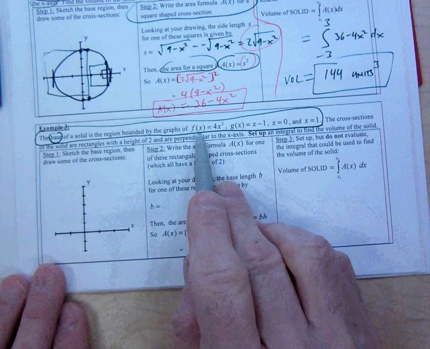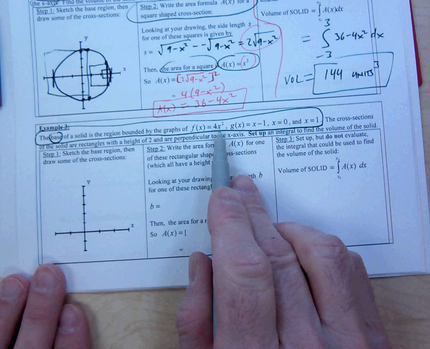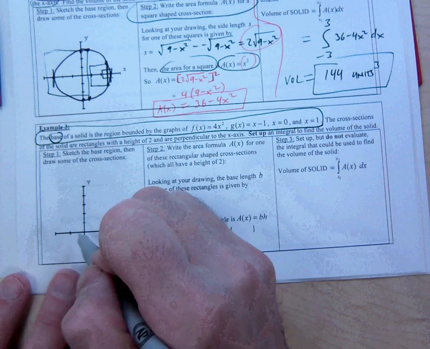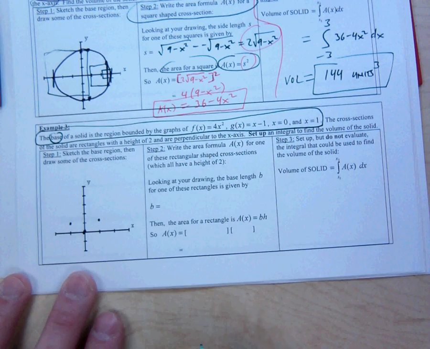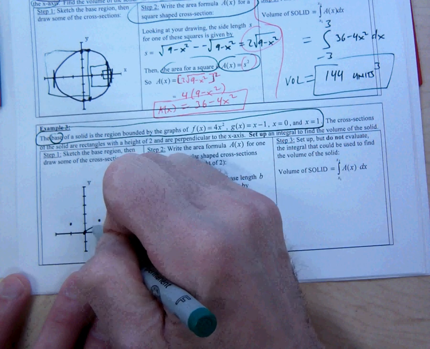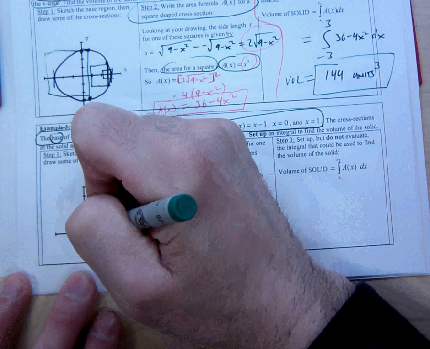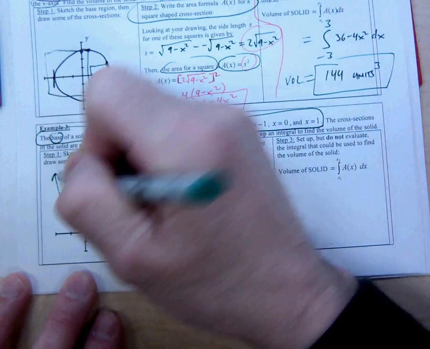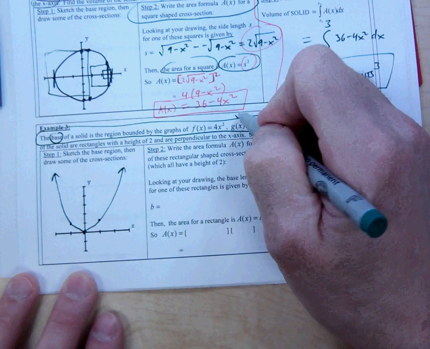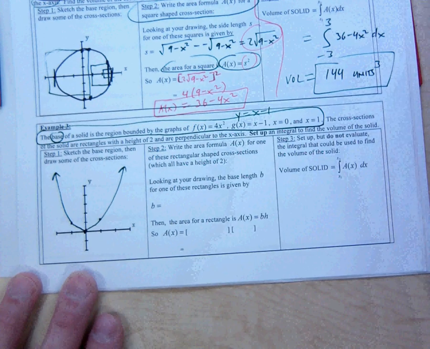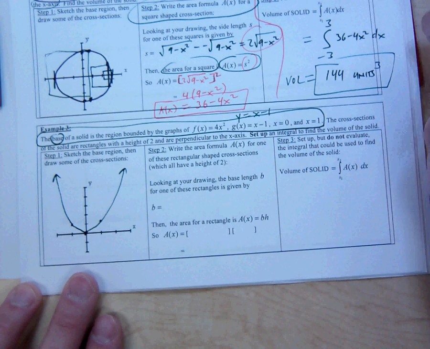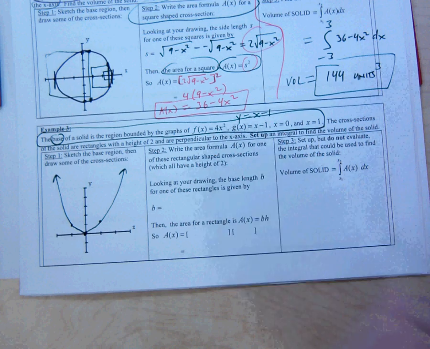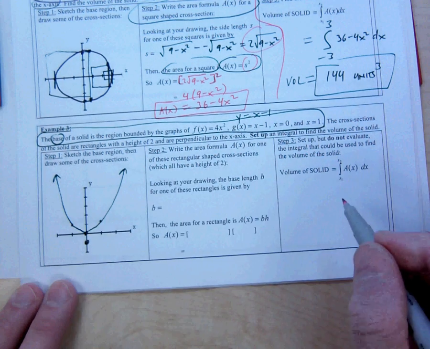This is a what? Y equals 4x squared is a what? Parabola, give me some points. 0, 0, what else? 1. And by symmetry, don't you have another point over here? Okay, so it's going to look something like that. This is the line y equals x minus 1, which is a what? A line going through what point? 0, comma, negative 1. What else? 1, comma, 0.